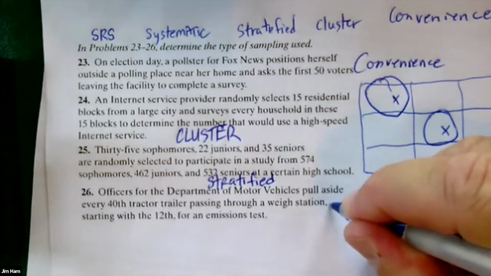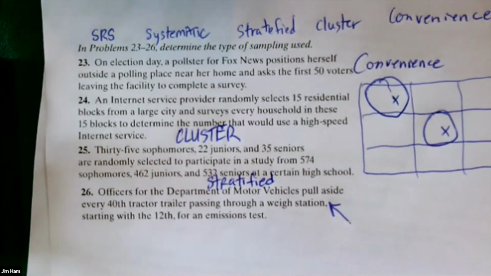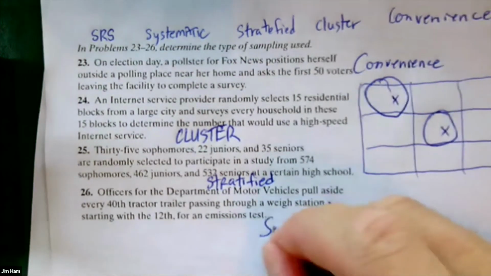And finally, the last one, number 26: officers for the Department of Motor Vehicles pull aside every 40th tractor trailer passing through a weigh station. Which technique is that? Go ahead and enter that into the chat. We started with the 12th for an emissions test. So the 12th big truck got pulled over, then you add 40 to that, so the 52nd truck would be pulled over, and then you add another 40, the 92nd. Because the first one was randomly selected to be the 12th, we do have a systematic random sample here.